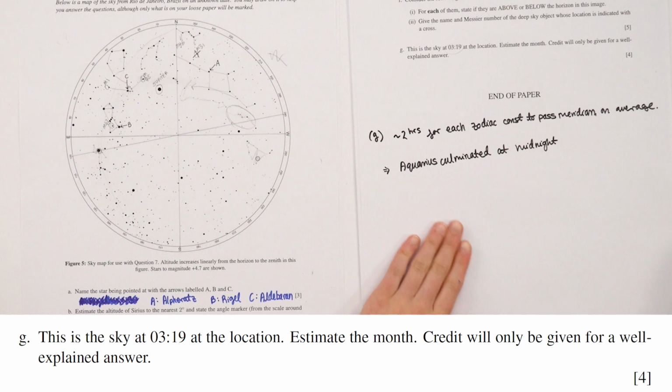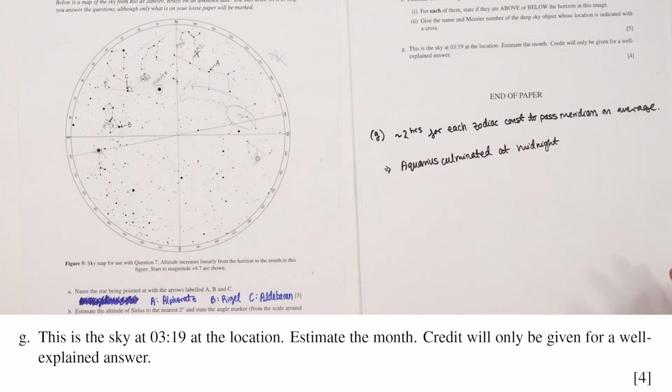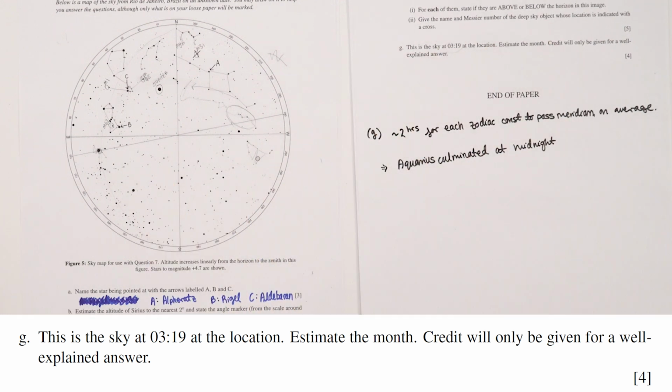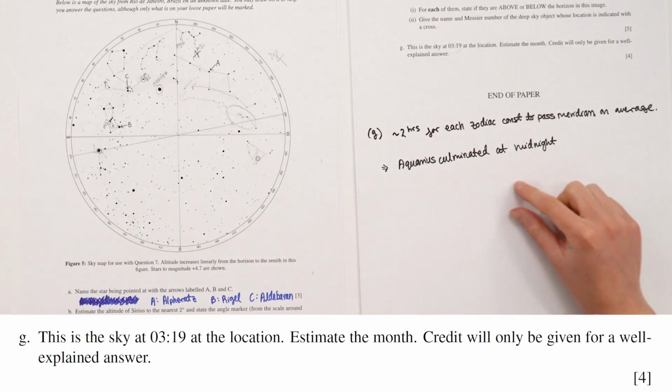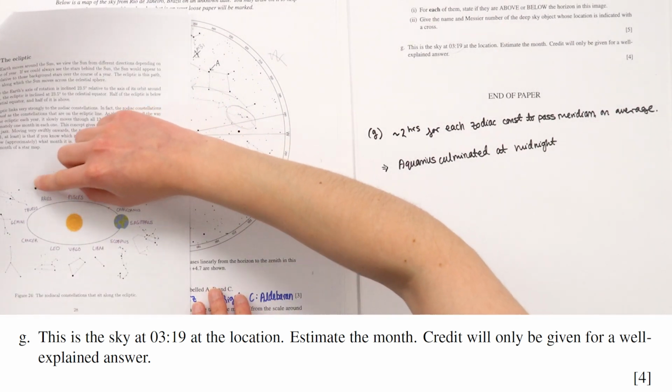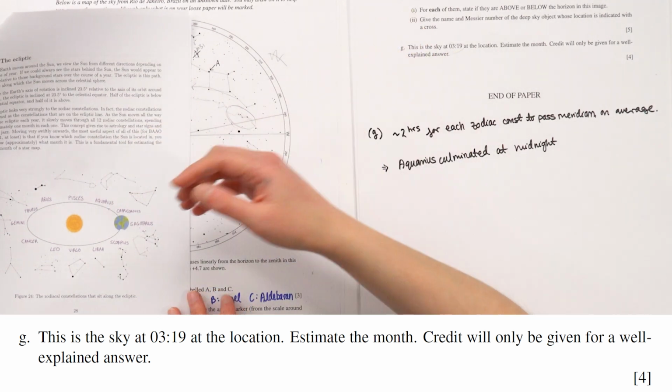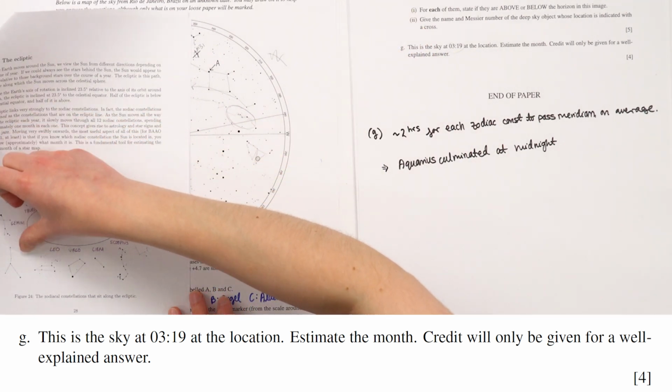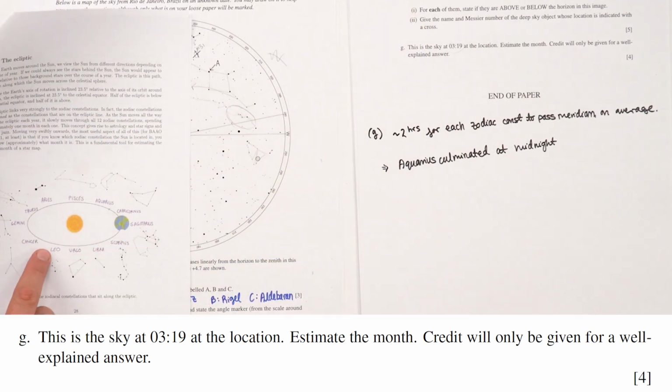So we know that Aquarius culminated at midnight, and counting along 6 to find the zodiac constellation that's directly opposite Aquarius, we go Aquarius, Pisces, Aries, Taurus, Gemini, Cancer, Leo. If I don't know my star signs, what I would do is write out all 12. So we're looking at Aquarius, and counting along, we've got Pisces. It doesn't matter which direction you count in, it's 6 hours anyway. So 1, 2, 3, 4, 5, 6. So the sun is in Leo right now.